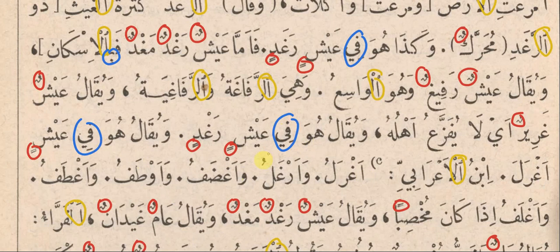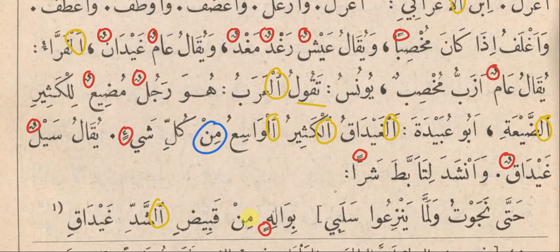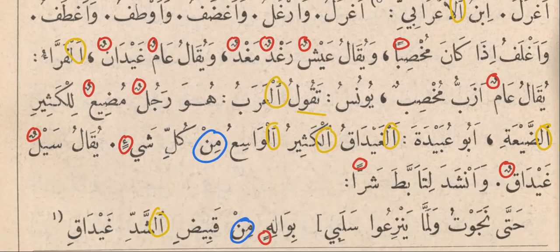You see, some letters are used more than others. This min here, from, min. So now you can look at this min, you know that what comes after it is a noun. So that's more nouns you can recognize.